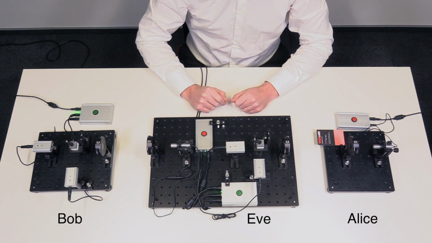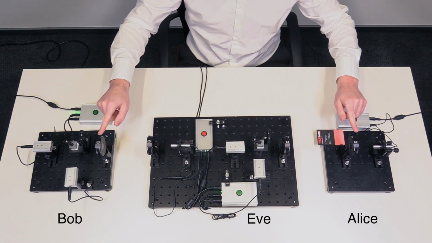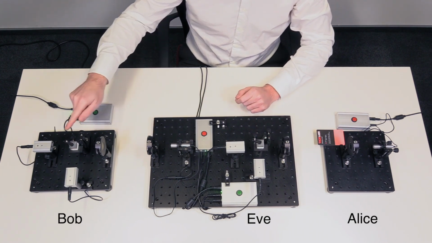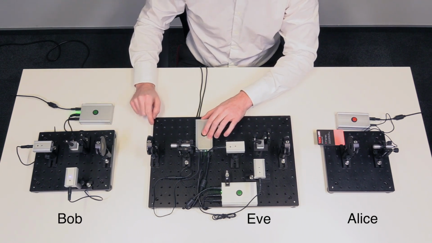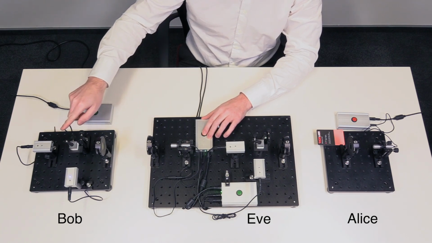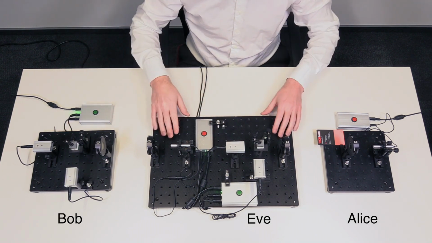And now when the 1 lights up, then Eve is not detected, right? Because Alice sent a 1 and Bob detects 1. But the case with the 0, that's the interesting part. So when the 0 lights up, then this is the case where, although Alice and Bob have the same basis, their bit is different. And this is what's going to reveal Eve's presence.